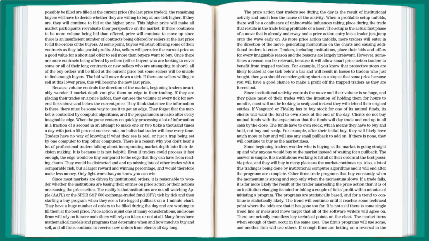When a profitable setup unfolds, there will be a confluence of unknowable influences taking place during the trade that results in the trade being profitable or a loser. The setup is the actual first phase of a move that is already underway, and a price action entry lets a trader just jump onto the wave early on.